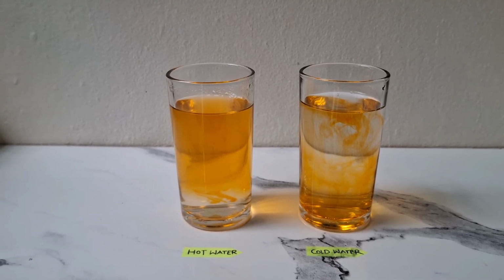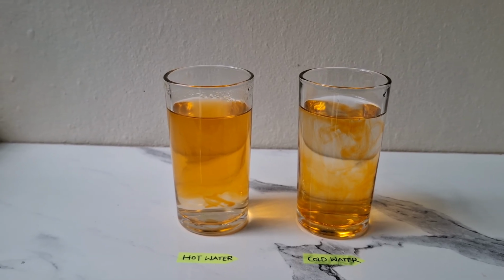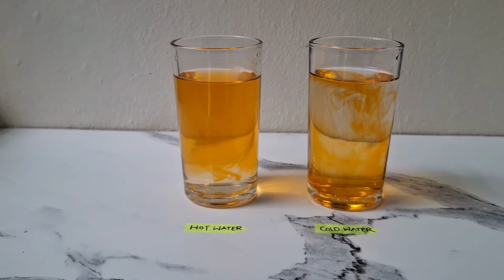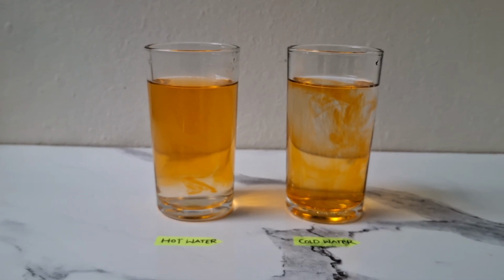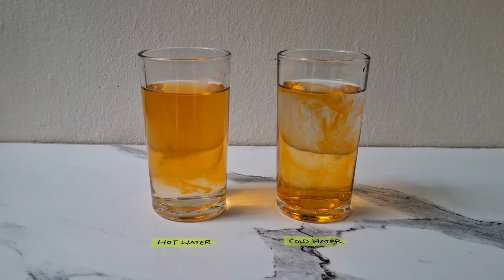So what is the result? The experiment clearly shows that the rate of color distribution is faster in hot water than in cold water. Therefore, temperature has a significant effect on diffusion.